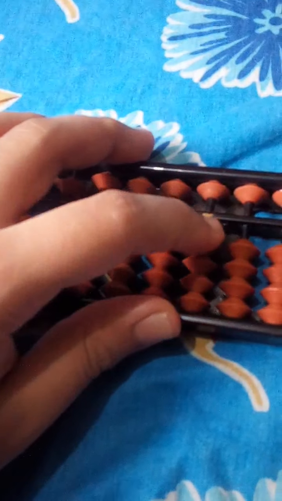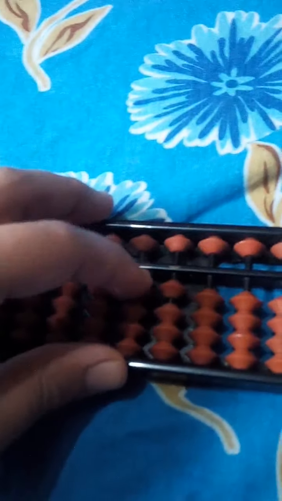So let's do something else. This I have already told. This is 10, 10 plus 1, 11. Now let's subtract. Now let's subtract 1. So 11 minus 1, 10. Now from here we have to subtract 1.